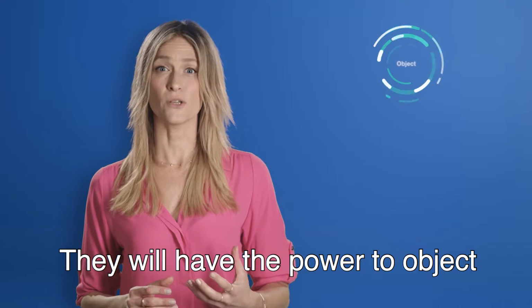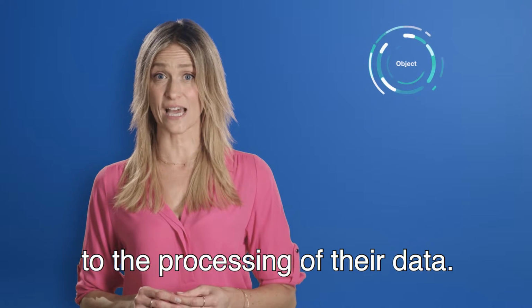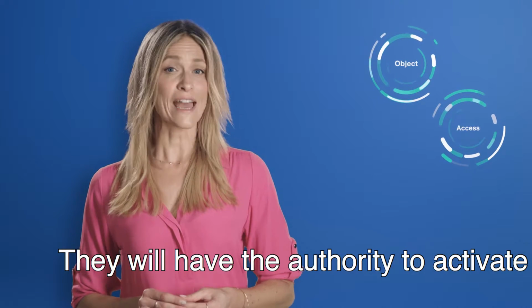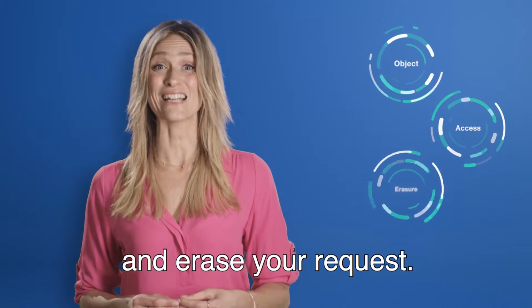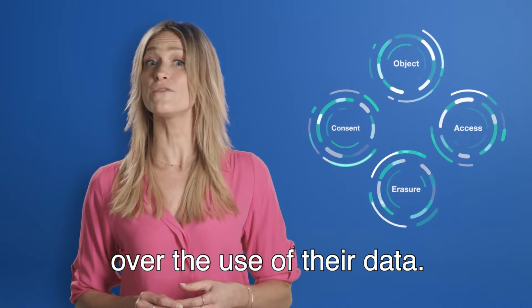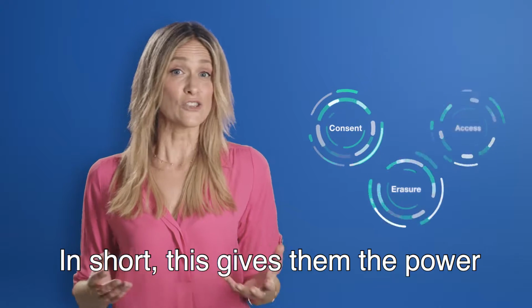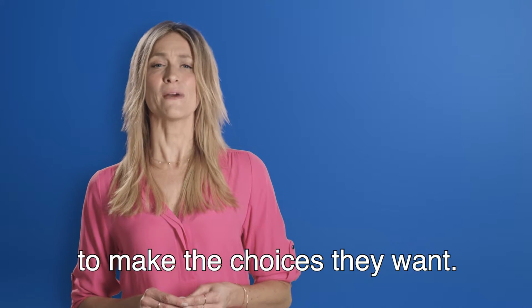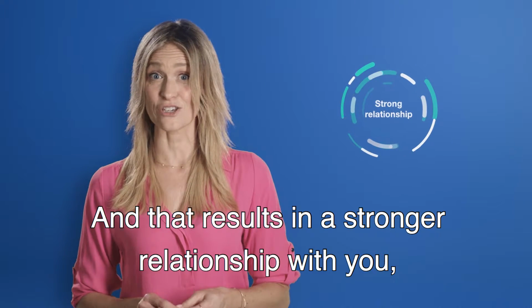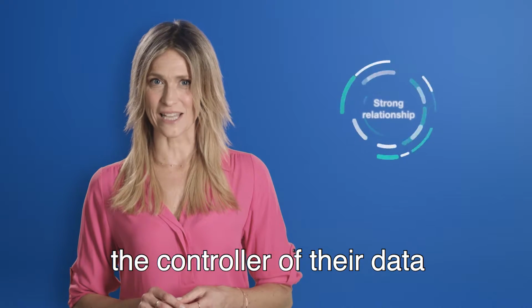They will have the power to object to the processing of their data. They can request access to their data. They will have the authority to activate an erasure request. And they will have the power to give consent over the use of their data. In short, this gives them the power to make the choices they want. And that results in a stronger relationship with you, the controller of their data.